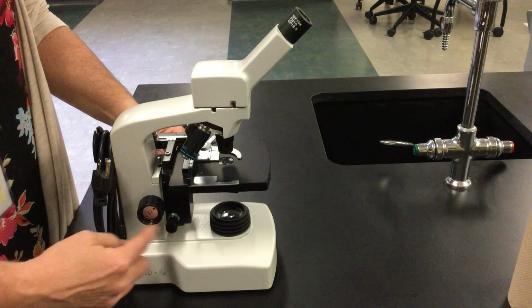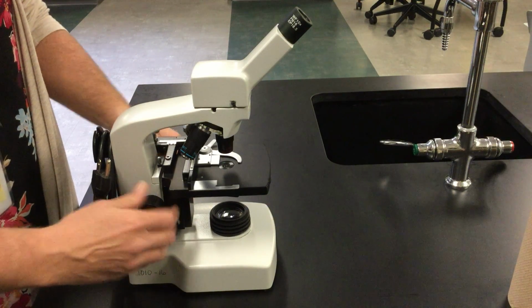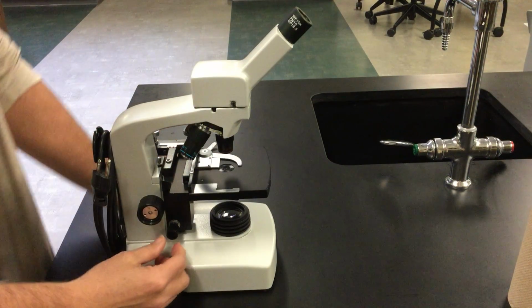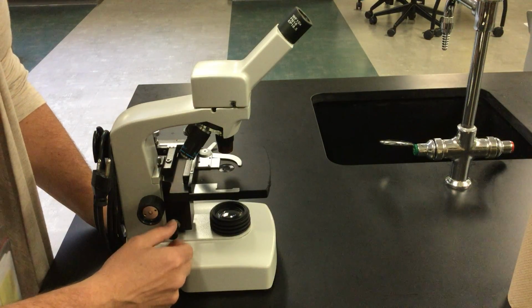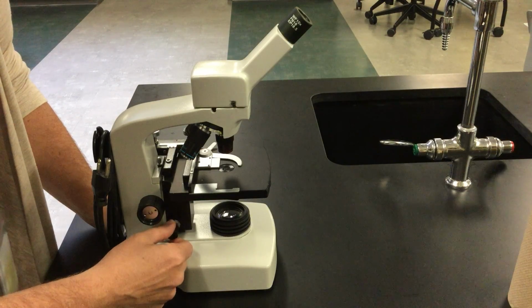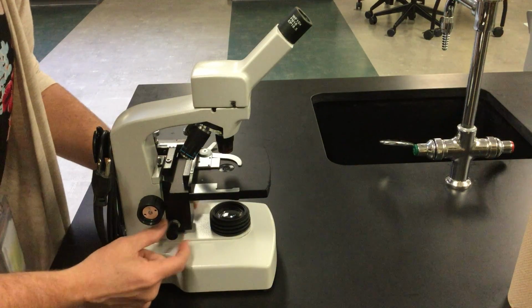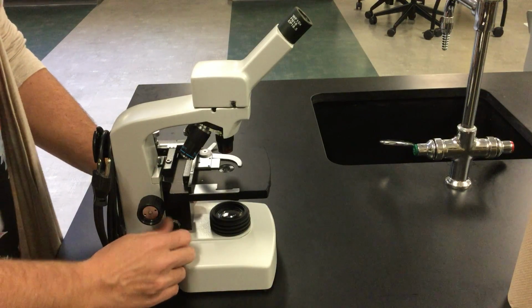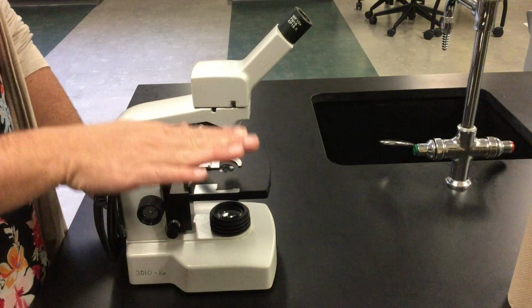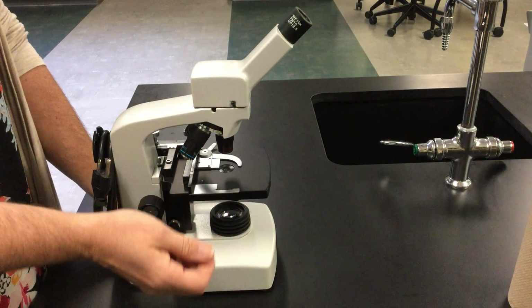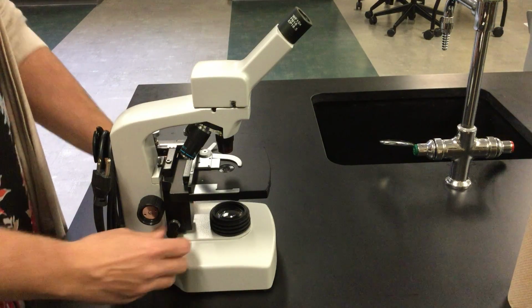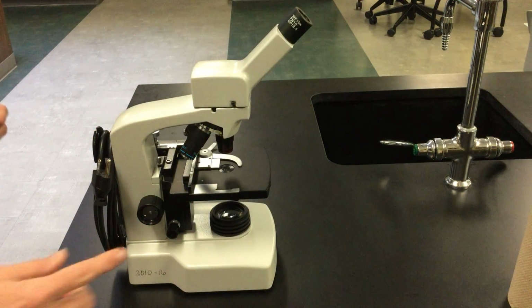The coarse adjustment is the larger knob. It moves the slide or the stage up and down in larger increments. And then this fine knob right here, the smaller knob, we call that the fine adjustment, and it'll adjust the stage in smaller increments. You can't see it, but if you turned long enough, you would see that this is slowly, in very small amounts, moving that stage up and down so that we can focus when we're using our slides.